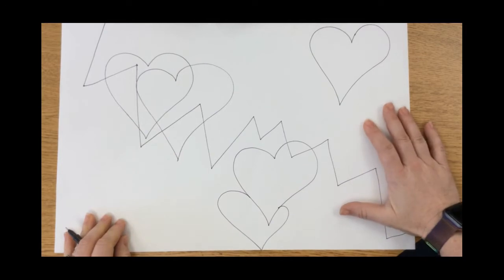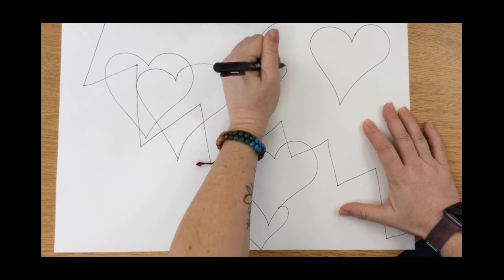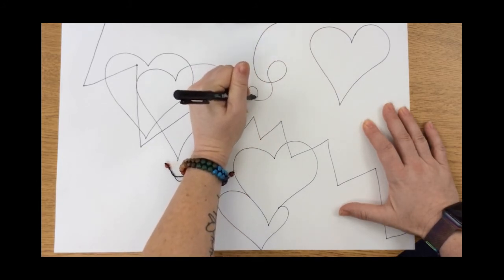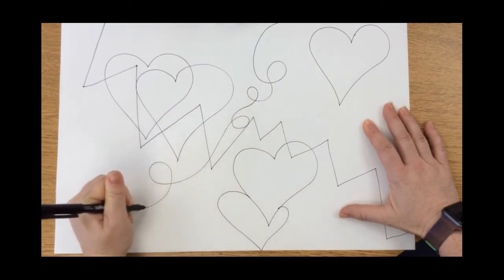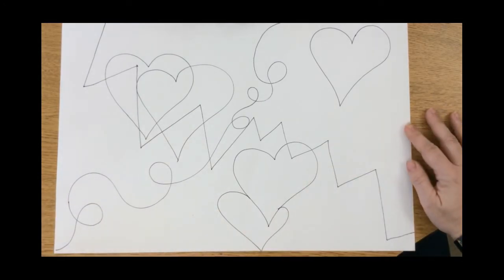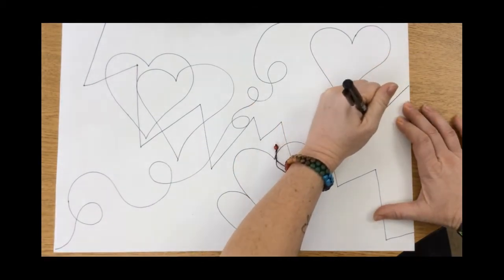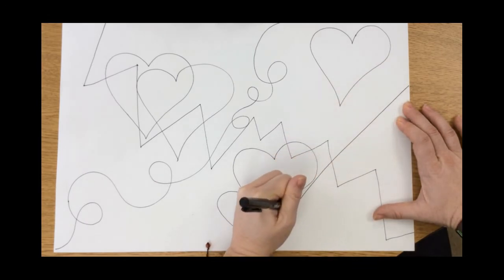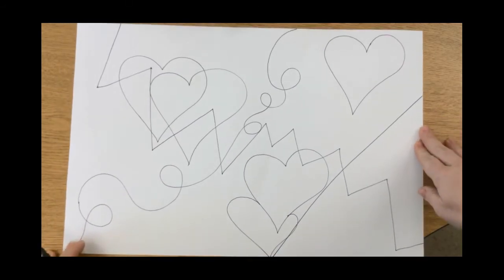I also enjoy some curly shapes. And you'll notice I'm making this go all the way across my paper. I'm trying to use as much of my paper as I can. And for my last shape, I might do that same diagonal. There you go.